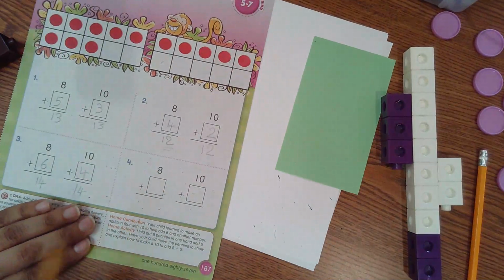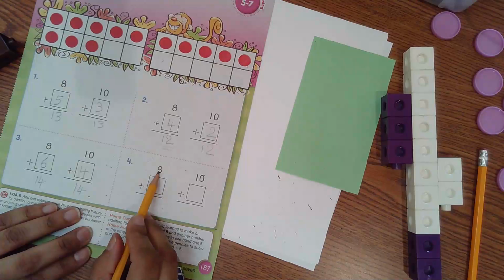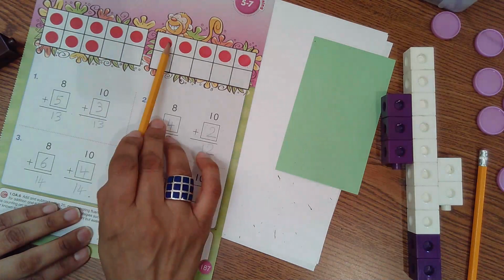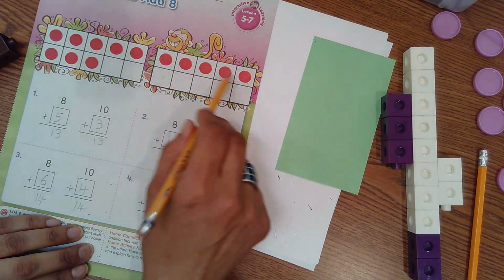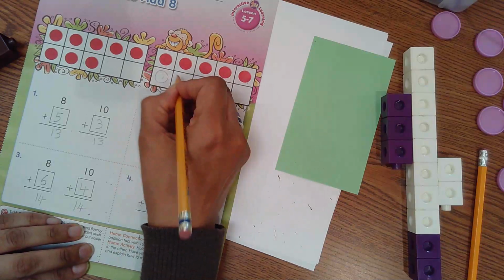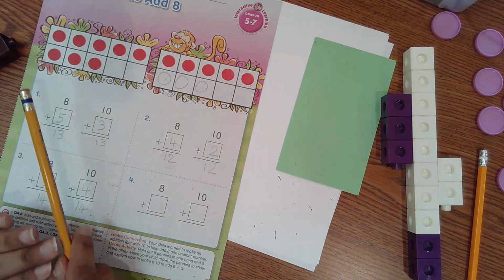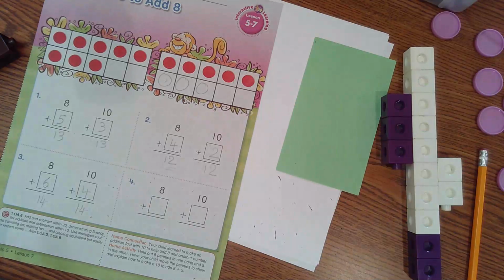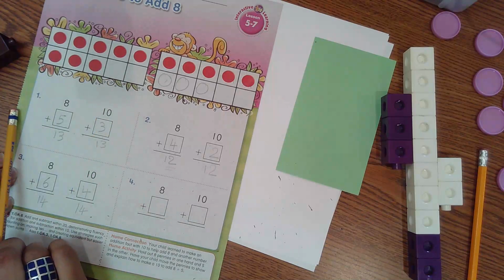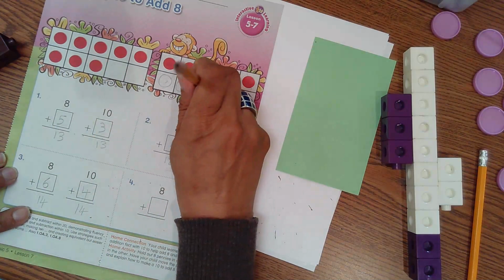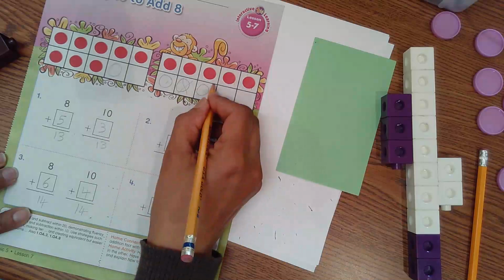8 plus 8. Let's do 8 plus 8. So I have my 8 here, and I have 5 in my 10 frame. I'm gonna add 3 more to make 8. So 1, 2, 3. So now I have 8 plus 8. I know we know our doubles, but we're using the 10 frame. So what I'm gonna do, I need to move 2 from this 10 frame to fill the 2 empty boxes over here. So I'm gonna move them from here to there.